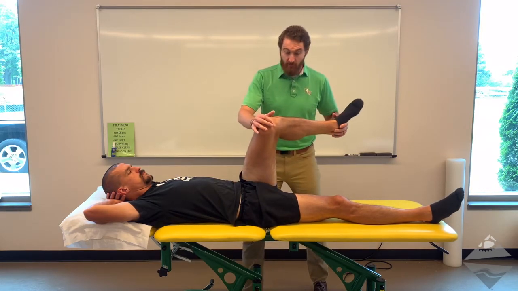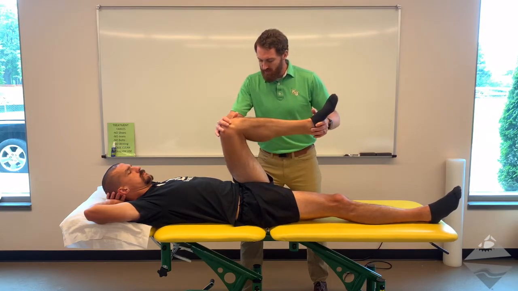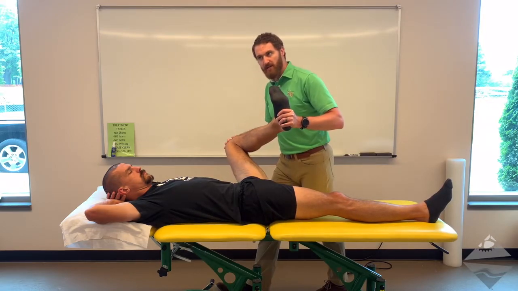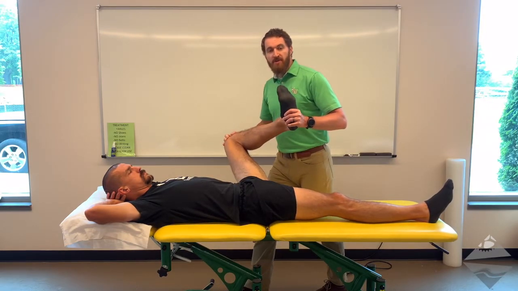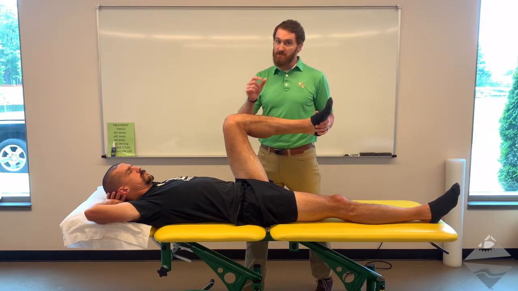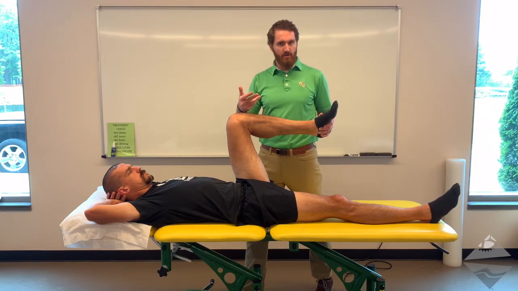So the starting position for posterior is the Fitzgerald position. We're then going to move into flexion, abduction, and external rotation. This is considered positive if there's a reproduction of the pain, specifically the patient's comparable sign, and/or a click is reproduced as well, which would be common with labral pathology.